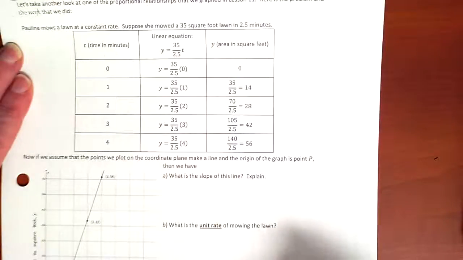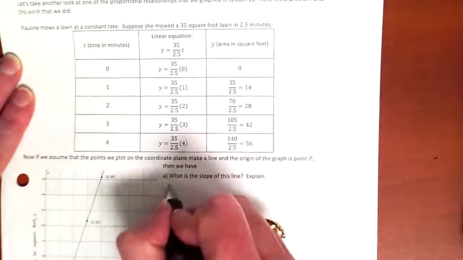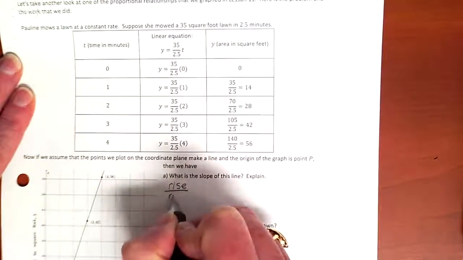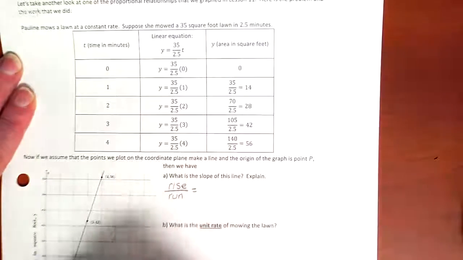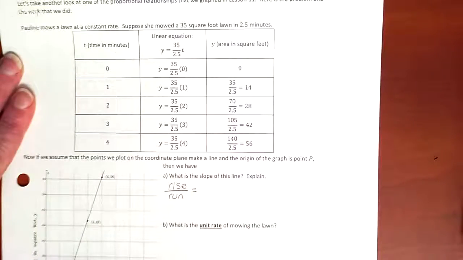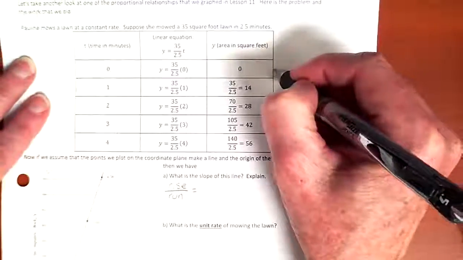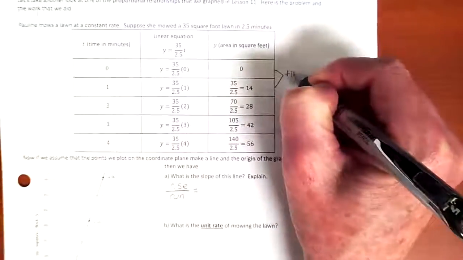So for here, it says, what is the slope of the line? Well, our rise over our run means each time we go up and we go over 1. Because here's how we can check this. From here to here, we add 14.